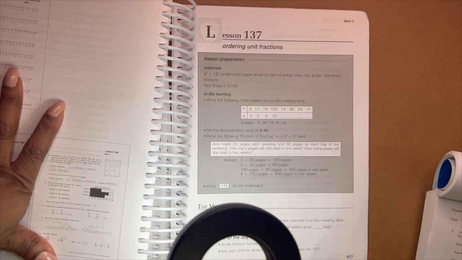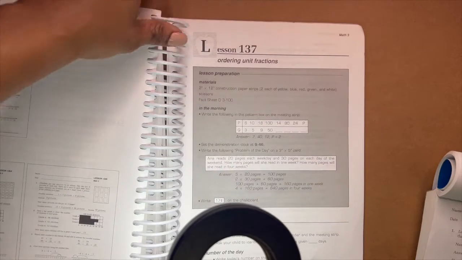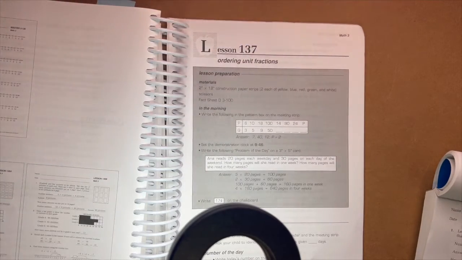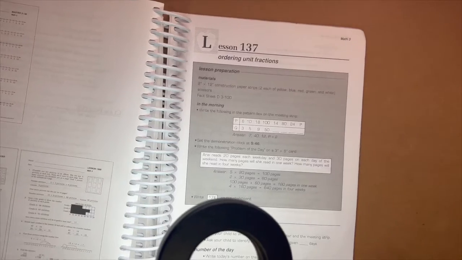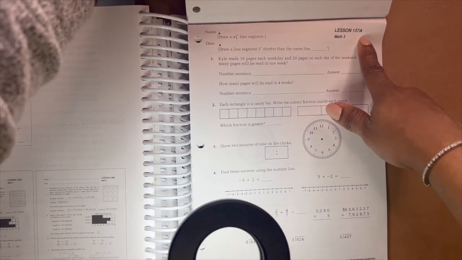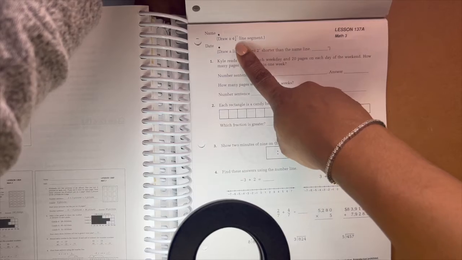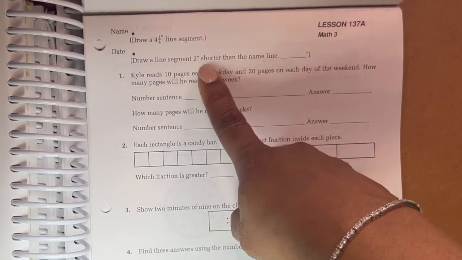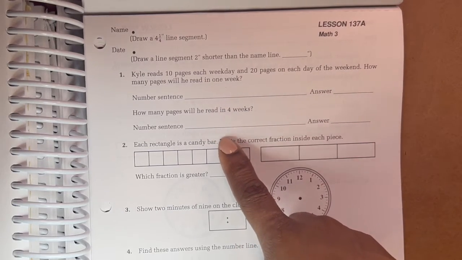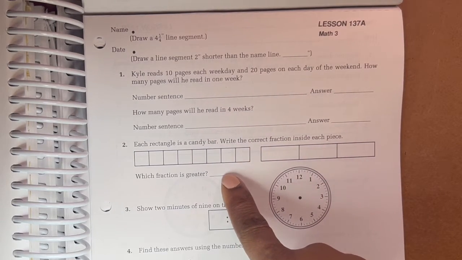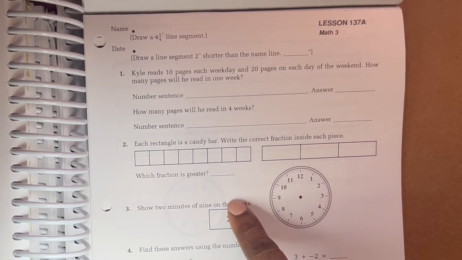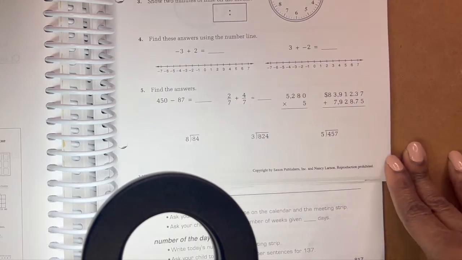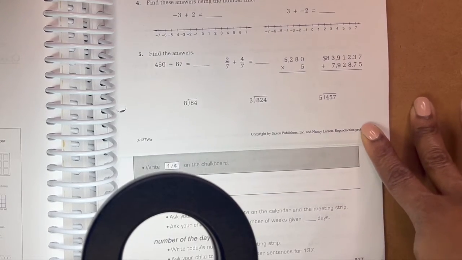Okay, folks, are you still with me? Yes, yes, yes, yes. Please say yes. I hope so. We are on lesson 137, ordering unit fractions. Let's turn to the corresponding book. And we have 137A. Okay? Here we have a little fraction work up here. Well, directions, actually. Okay. This is what we have. Fractions right here. And there you have it.